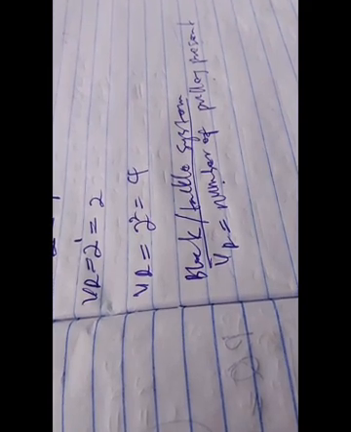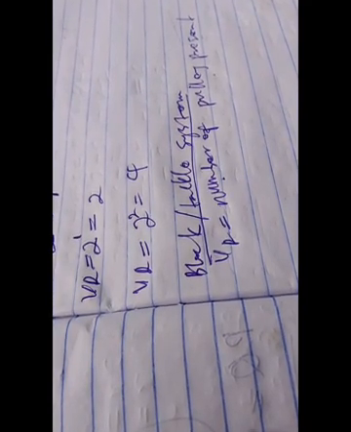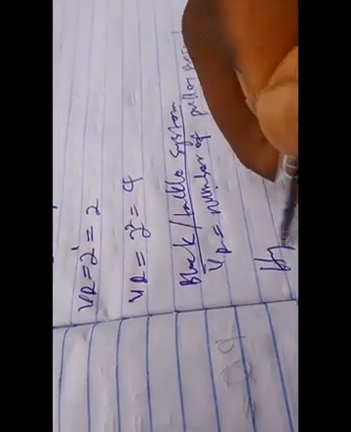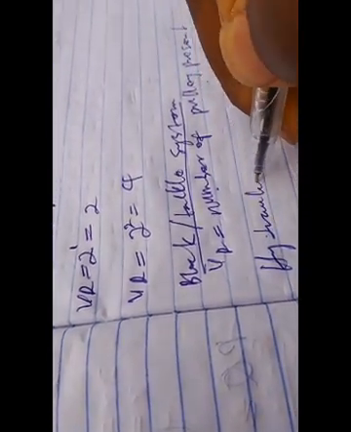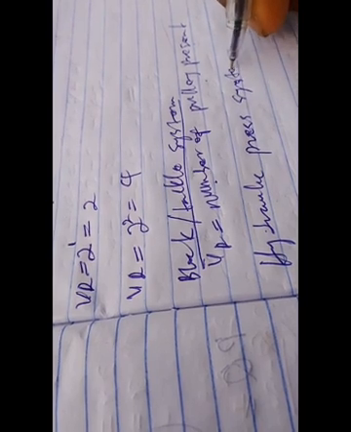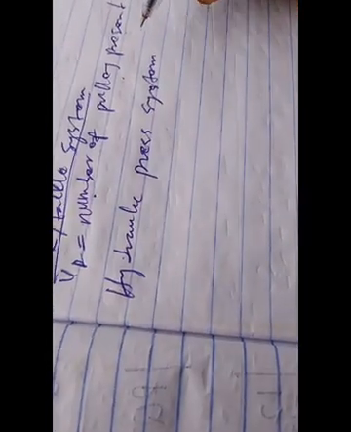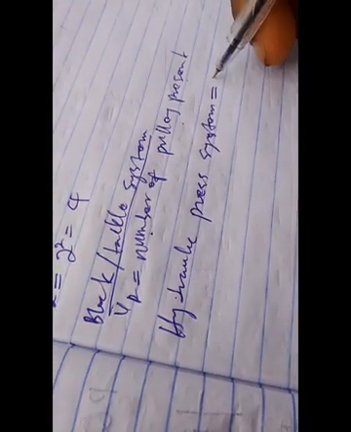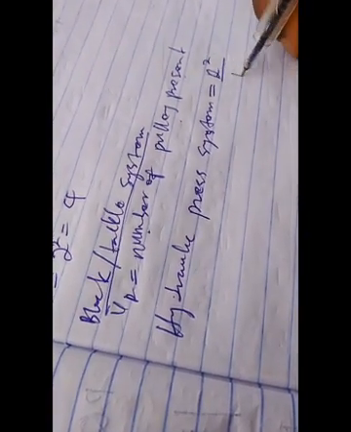Then we have the hydraulic press. So we'll talk about velocity ratio of the hydraulic press system now. Velocity ratio of a hydraulic press system is going to give you R squared over r squared.